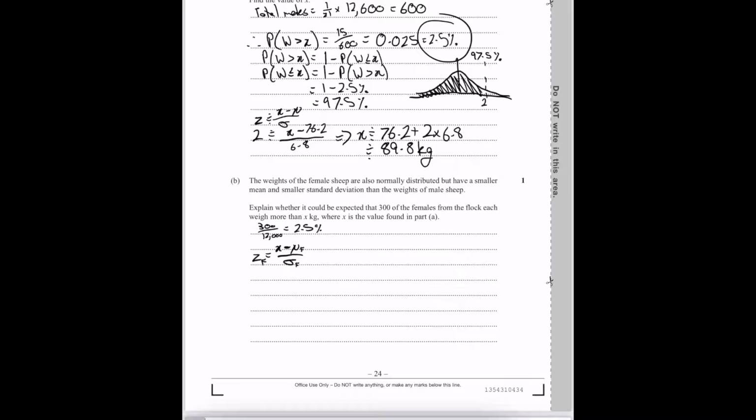So that's exactly what I'm going to write. The z-score of a female will be larger with a smaller mean and smaller standard deviation.